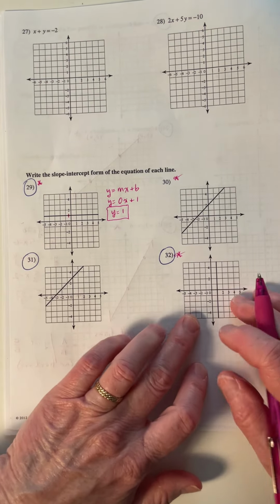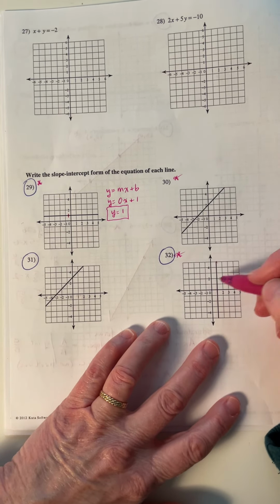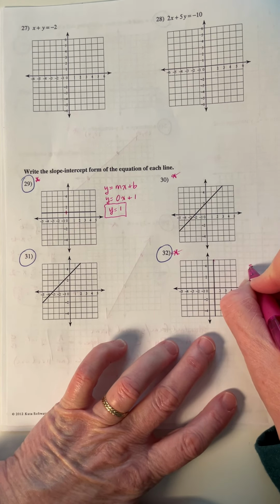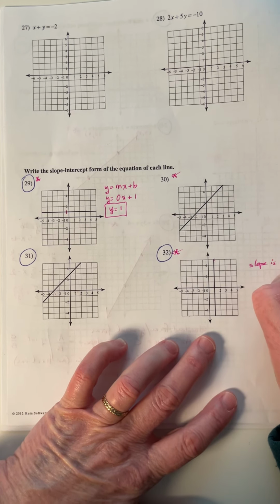But when we go over here to vertical lines, the slope of a vertical line is undefined.